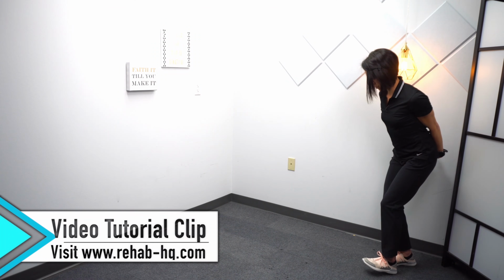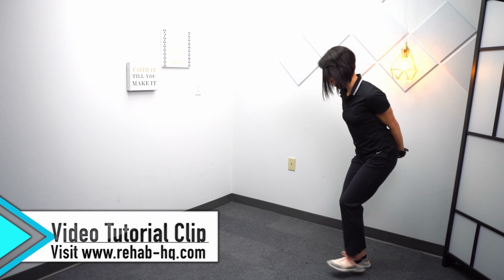Now, as far as the standing phase or the stance phase, how do you walk without locking your knee out or going into that hyperextension? Crouch walking, crouch walking. I can't stress it enough.